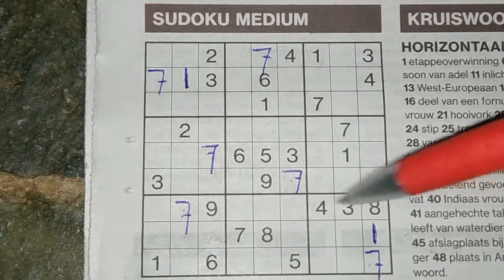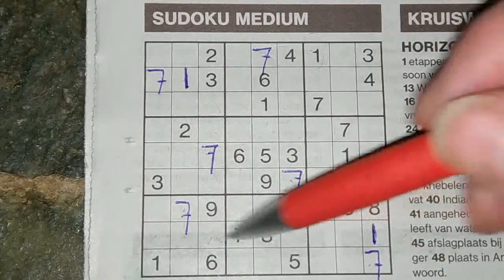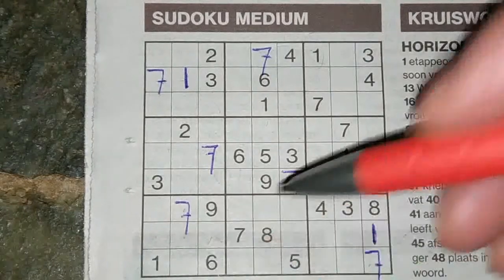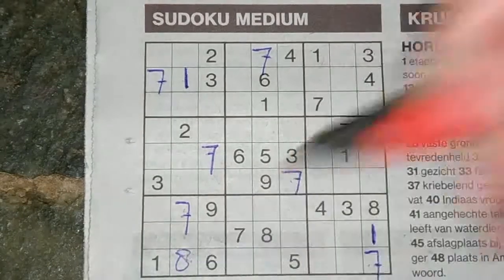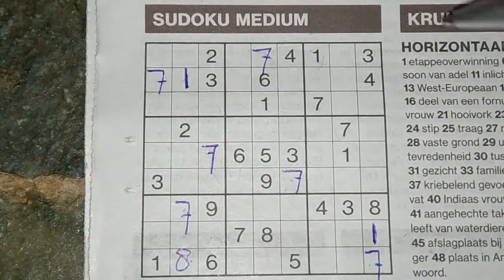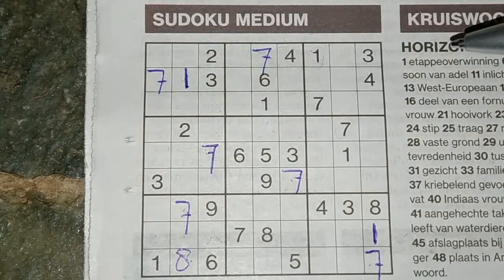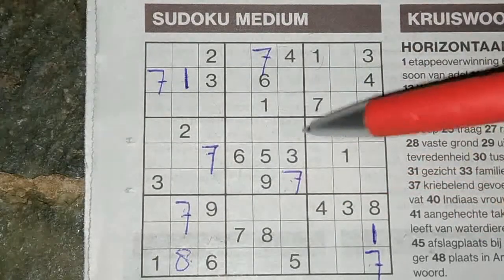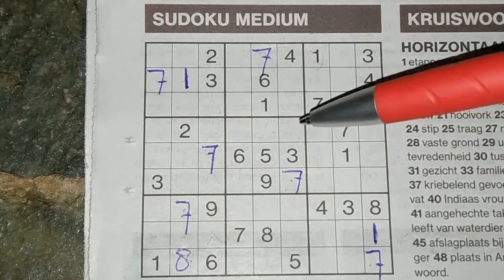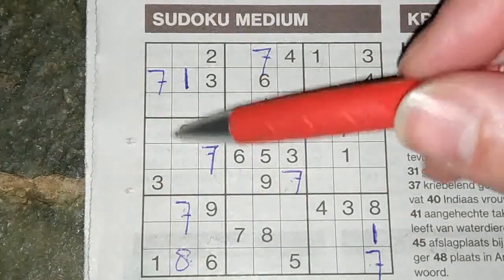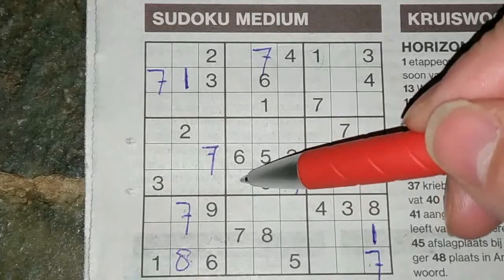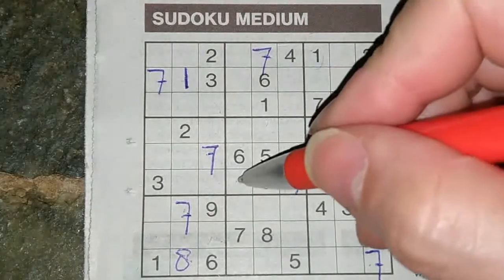An 8 in this row, an 8 in the row below. So in the last row, the only place for the 8 should be here. In this big square, 4 missing numbers now. One of the missing numbers is a 2. I see there 2, so no 2 in these 3 boxes. 1 box remains for the 2, should be this one.